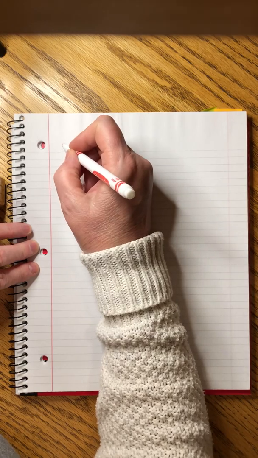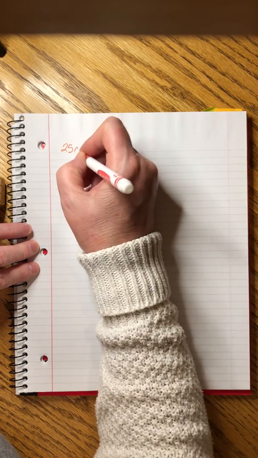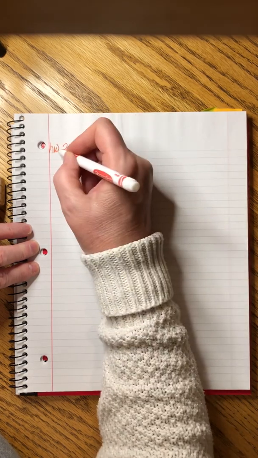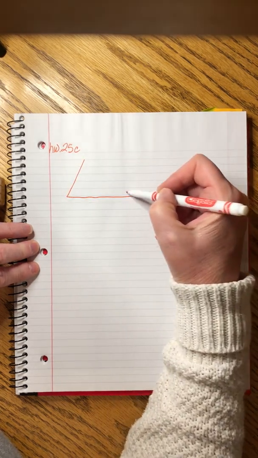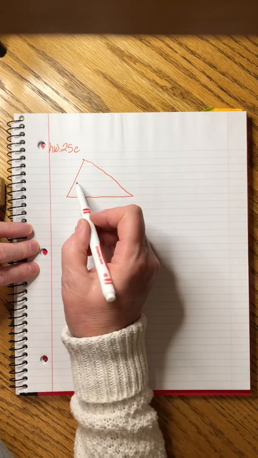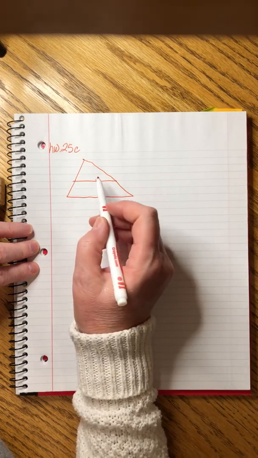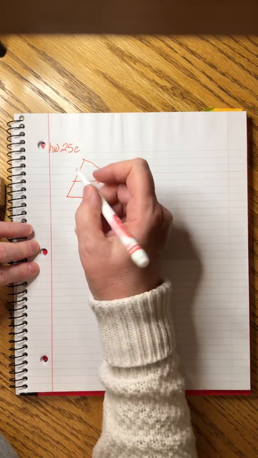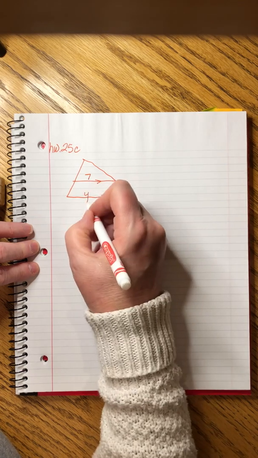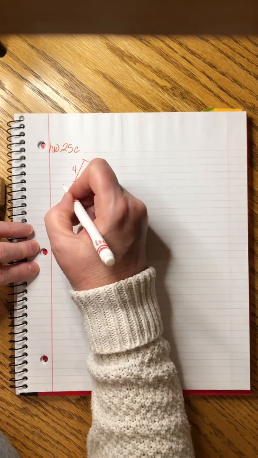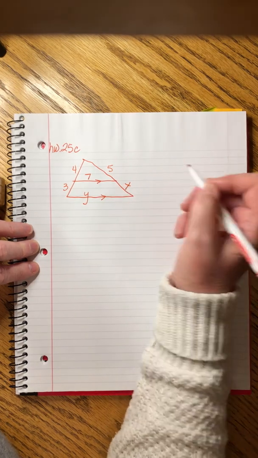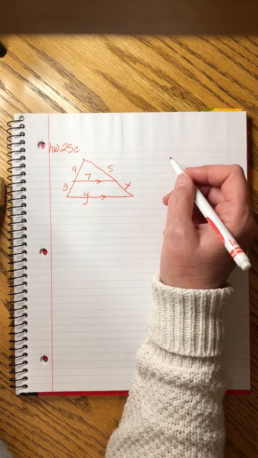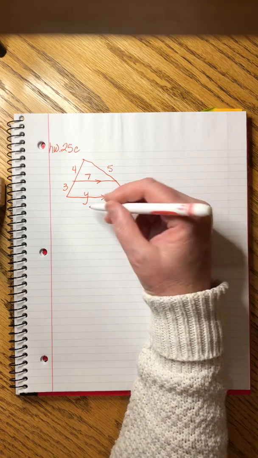Let's do 25C from your homework. Look at me helping you with your homework. We get these little things. This one is 7, this one is Y. Okay, so we're supposed to solve for X and Y.